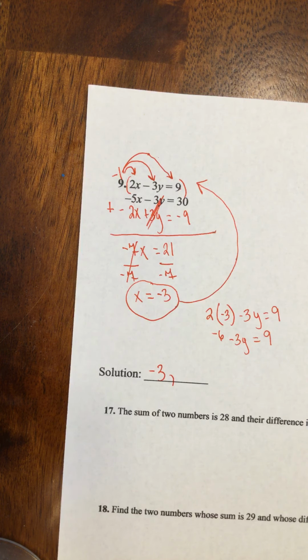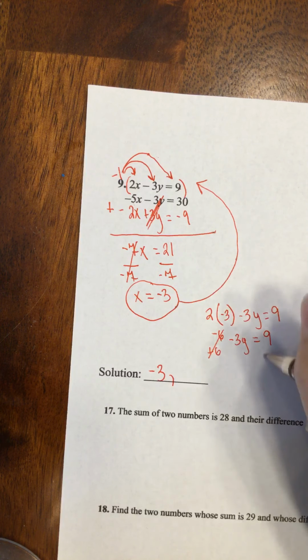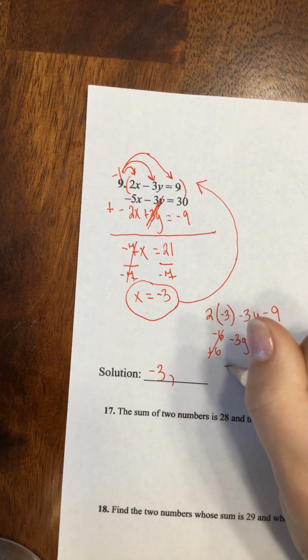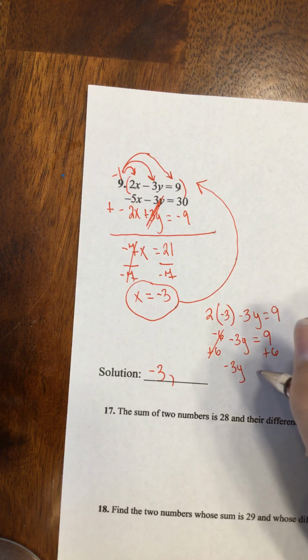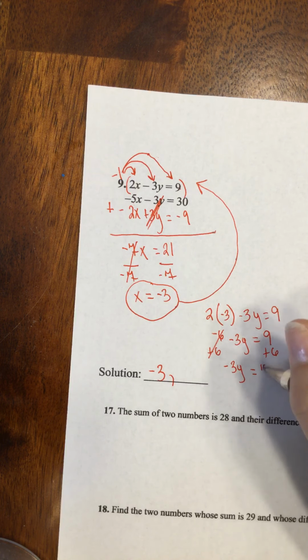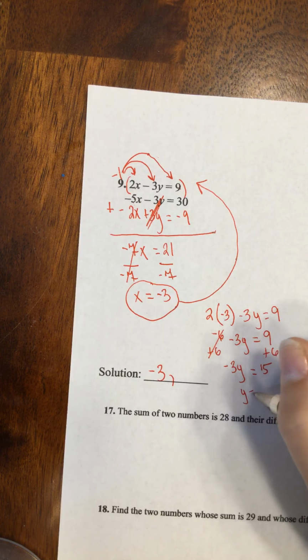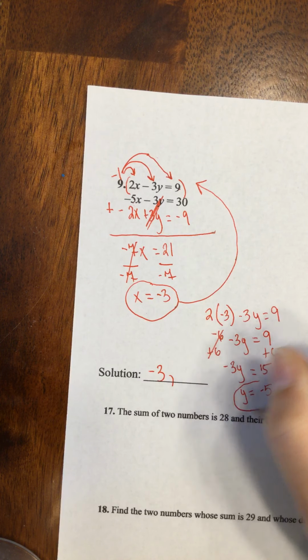Going to combine like terms, so I'm going to add my 6 to my 9, which would give me negative 3y equals 15. If you divide by negative 3, you'll get negative 5.